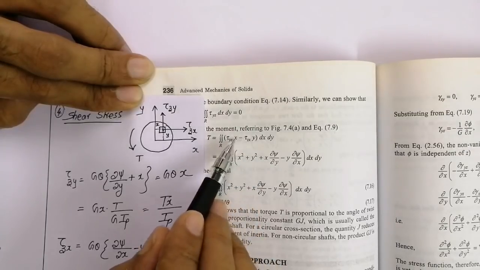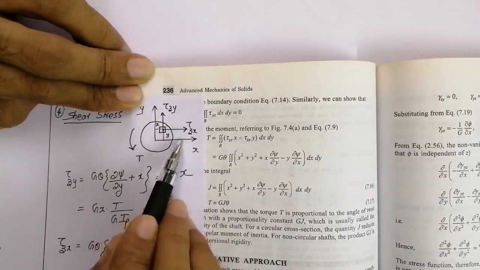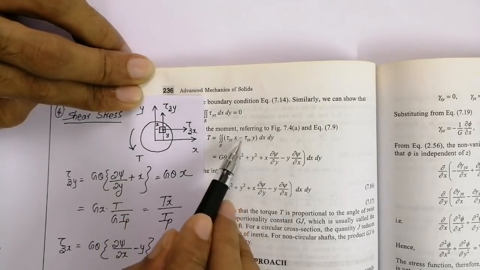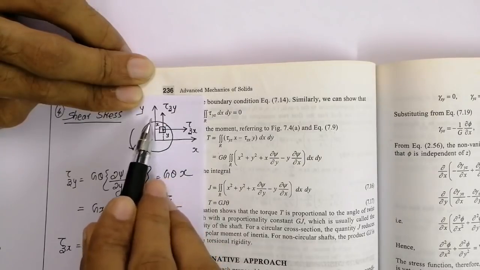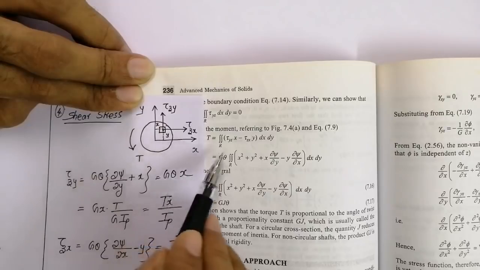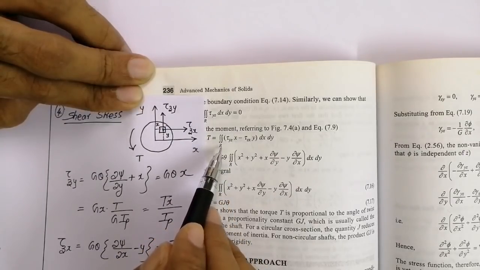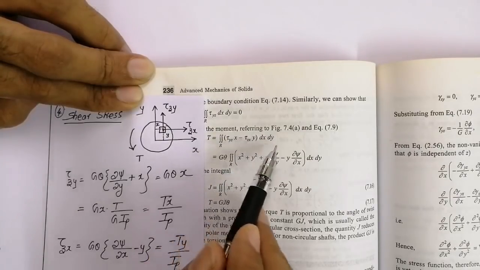This force into perpendicular distance gives the torque. Tau zx into y is acting in the clockwise direction, so I am maintaining it as negative. Tau zy into x is in the positive direction, that is anti-clockwise, so I have taken it as positive. So T is equal to double integral of (tau zy x minus tau zx y) dx dy.